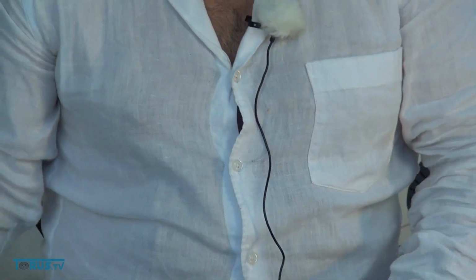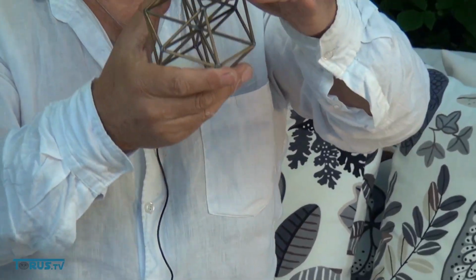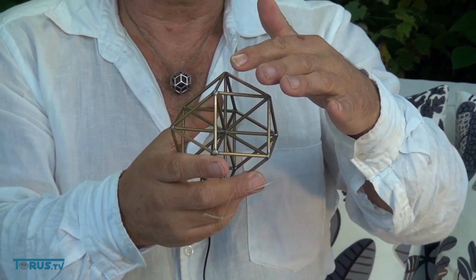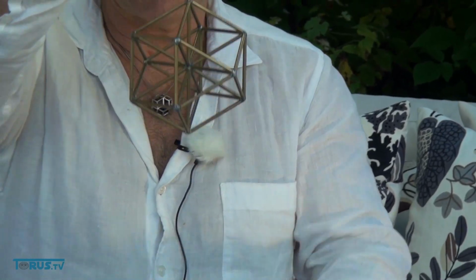There is another shape here called the cube octahedron. This is not a platonic solid. Platonic means that all the faces are the same. So here we've got triangles, and there's only 5 shapes that do that. Here we've got squares and triangles, and because it's mixed, it's not a regular solid. We call it semi-regular.